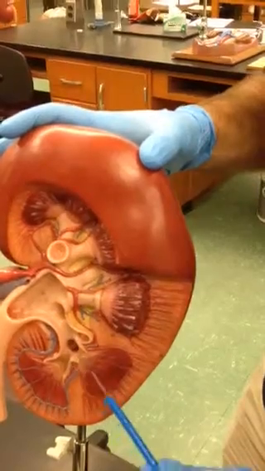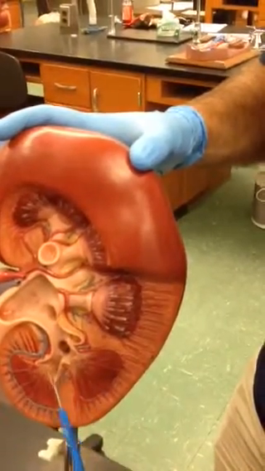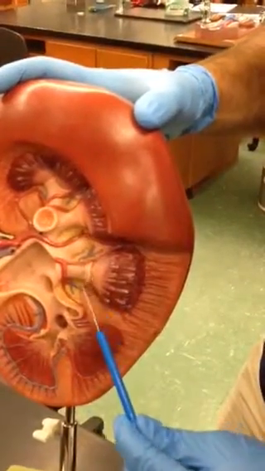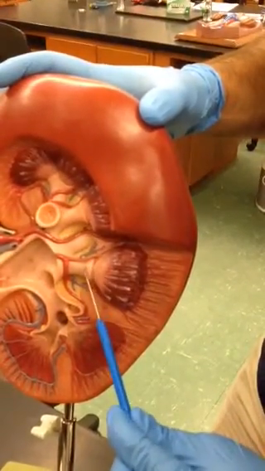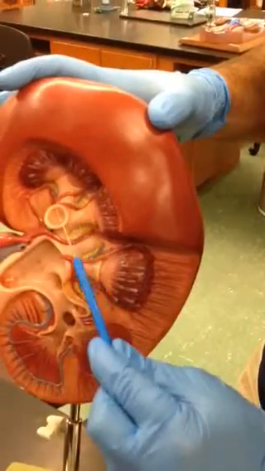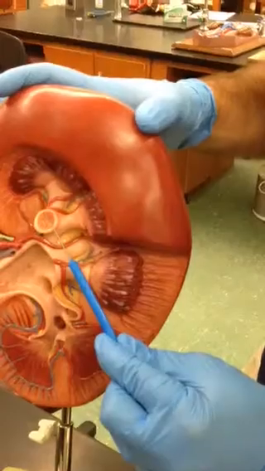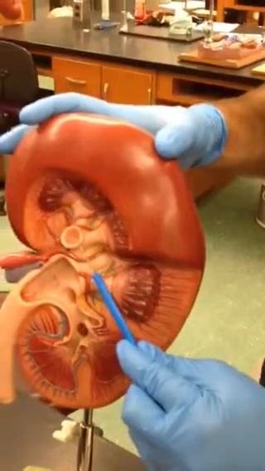Okay. The papilla, you'll see that they sit inside of this structure, and this is a cross section here. It looks like a tube. It's a little lighter colored tube here, here, here, and here. You have to identify those, and those are each called a calyx, C-A-L-Y-X, calyx.